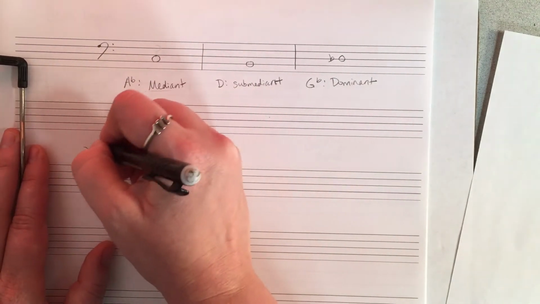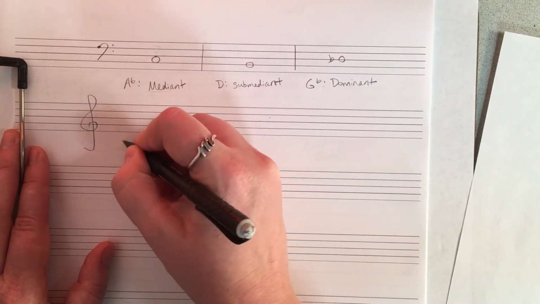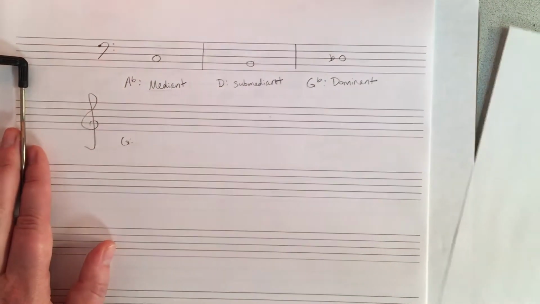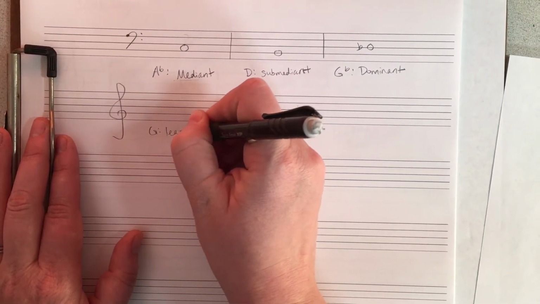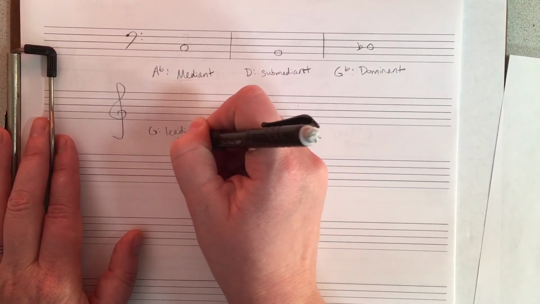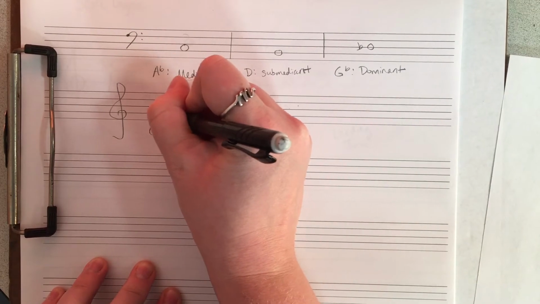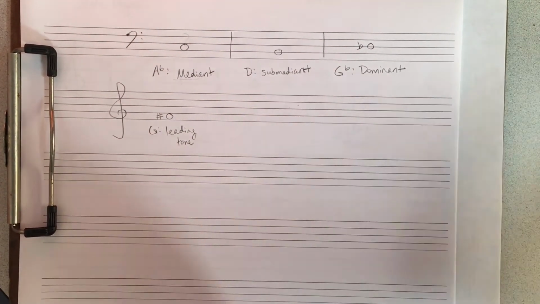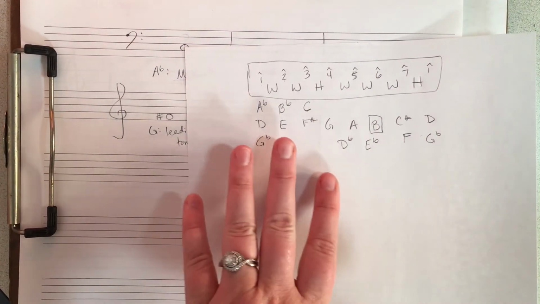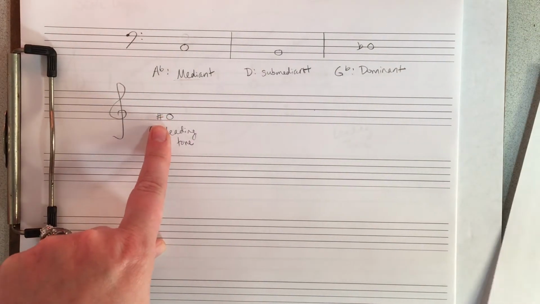Let's do one, for instance, in the key of G, and let's say I want the leading tone. This is where, remembering what I said earlier about the leading tone is always 1 half step below tonic, makes this easy because I don't really have to do much work other than fill in 1 half step below tonic. I don't really even have to look at my chart and do all the figuring to do that, because I know it's always going to be a half step below tonic.